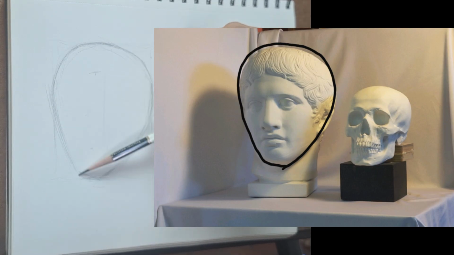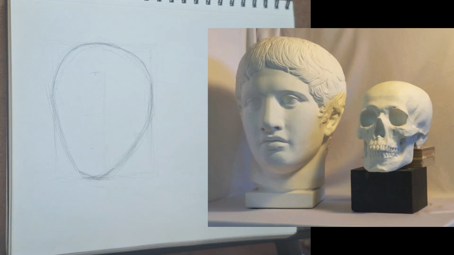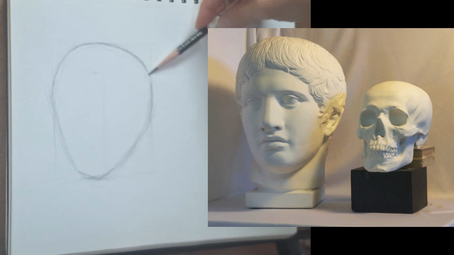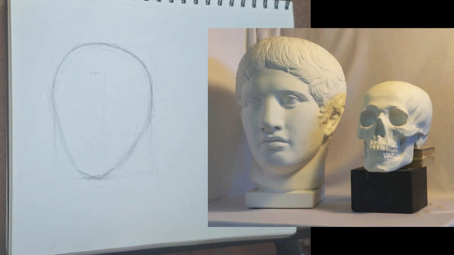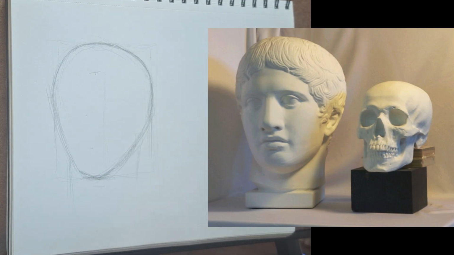So because I didn't line up anything else in the face yet, these turns are guesses based on what I'm seeing. You understand? So you will be guessing as well. You just need to guess close enough. However, now that you've done that, so the neck will be coming out here somewhere.